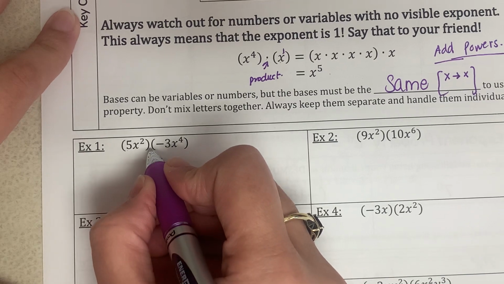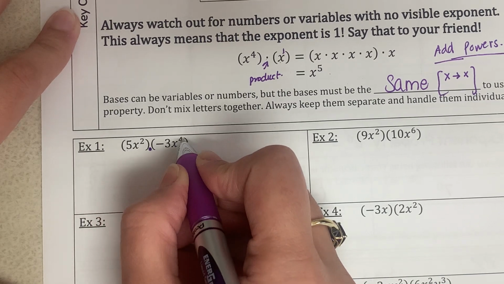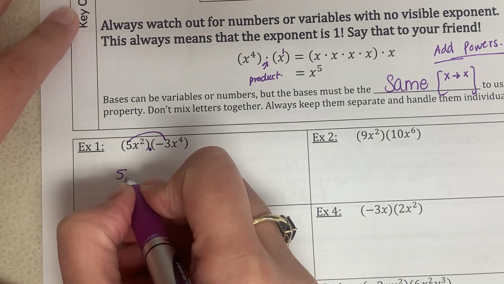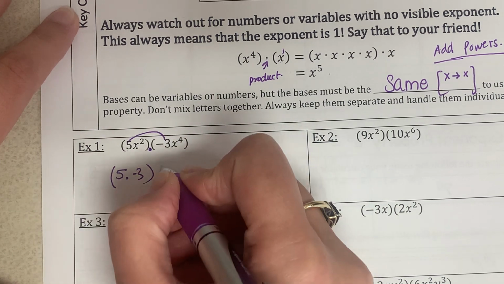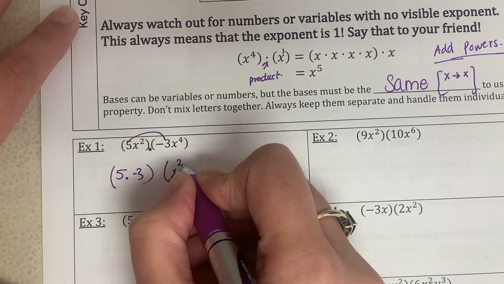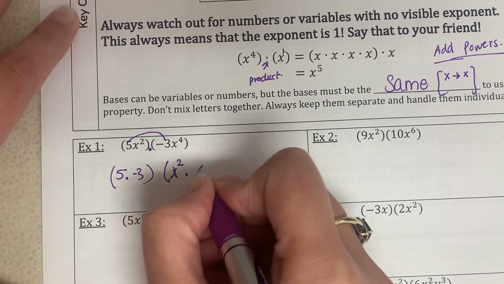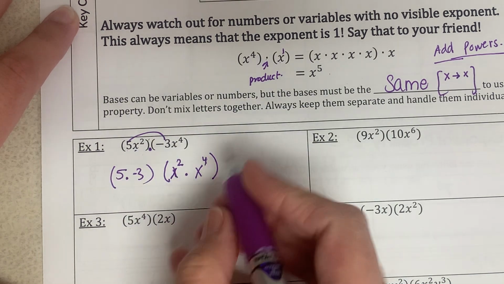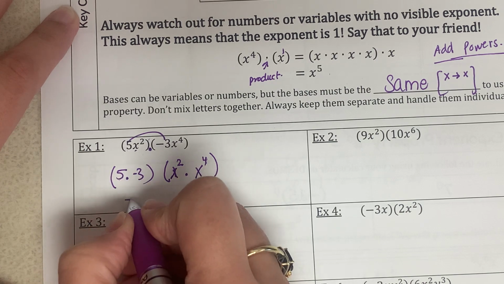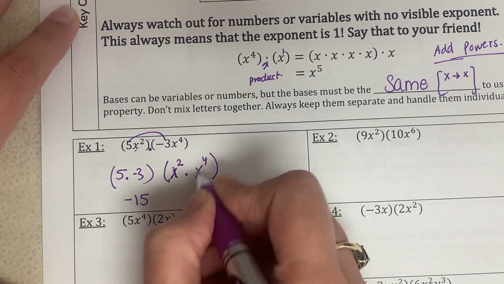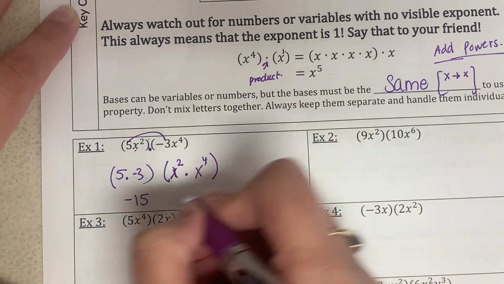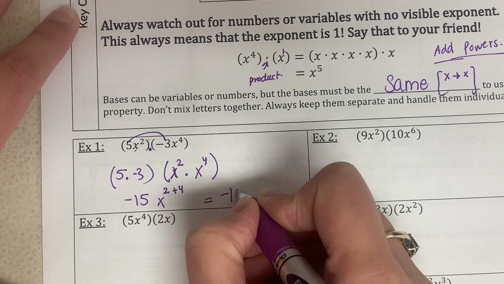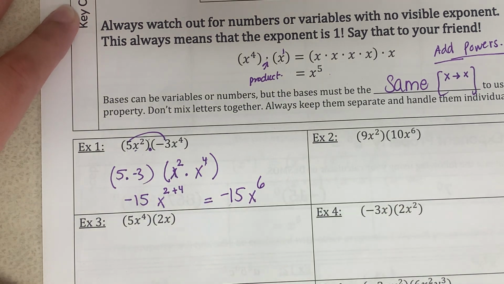5x squared times negative 3x4. So 5 multiplied by negative 3, that is what you separate out. And then x squared. You can add a middle step though, like that. X squared multiplied by x4. So your final answer is 5 times negative 3 is negative 15. And this one should be x2 plus 4. So my final answer, negative 15, x6.